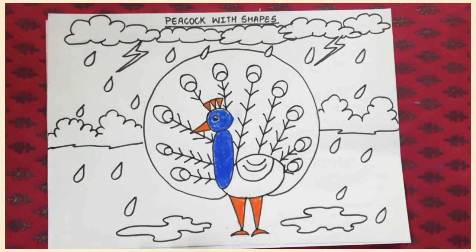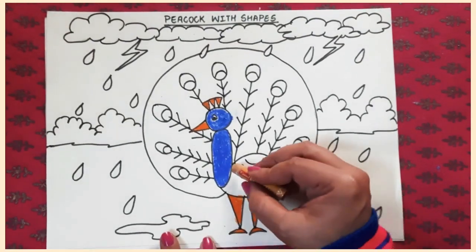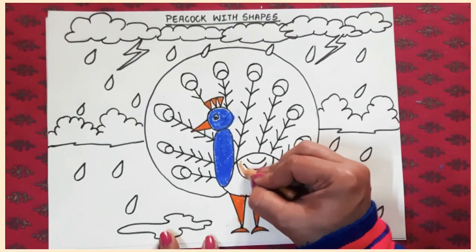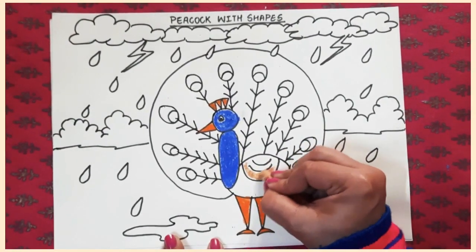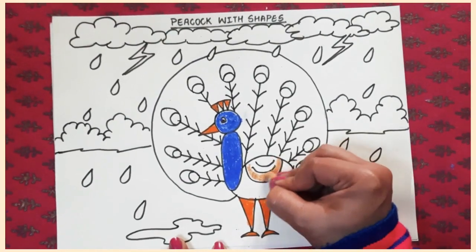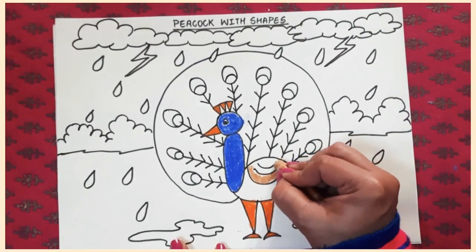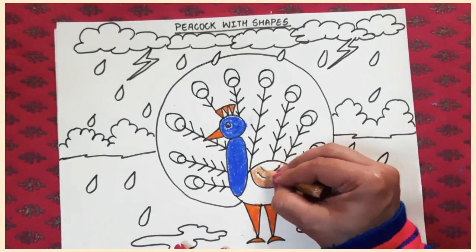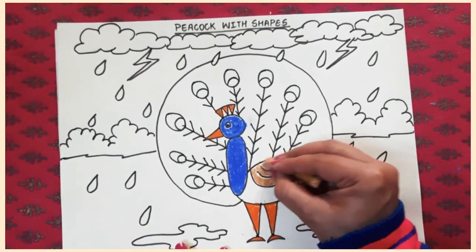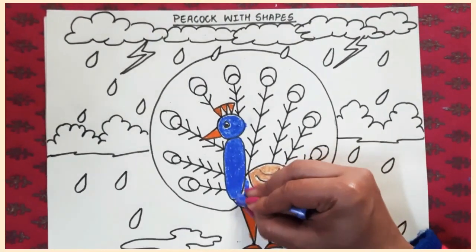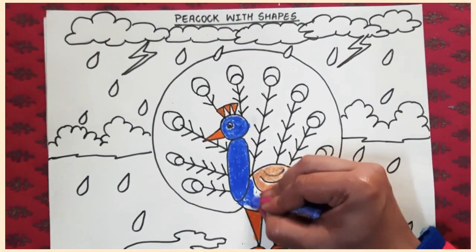Now for the body, this part of the body, mustard color. I'm doing this part also with the same blue color.